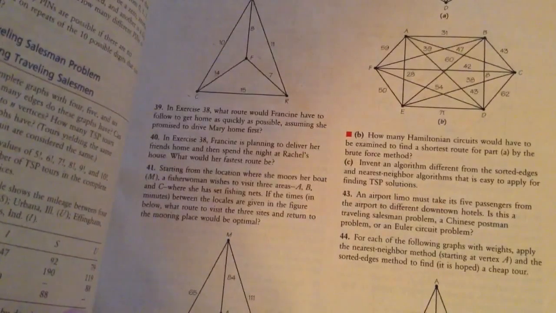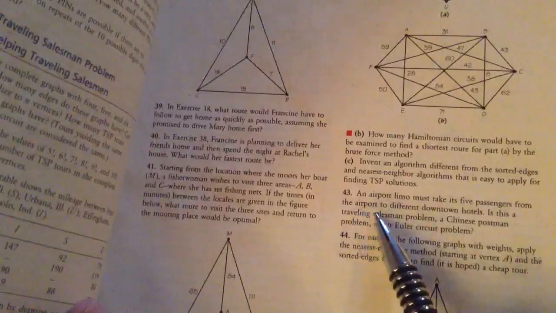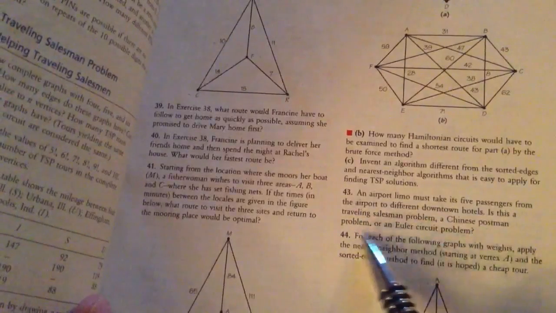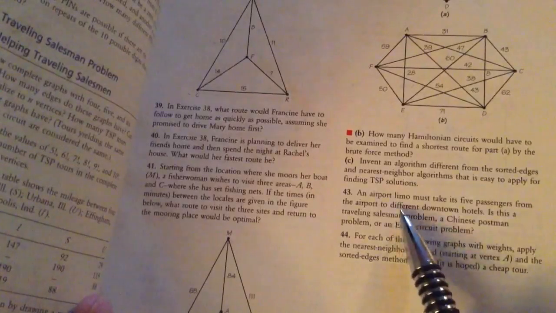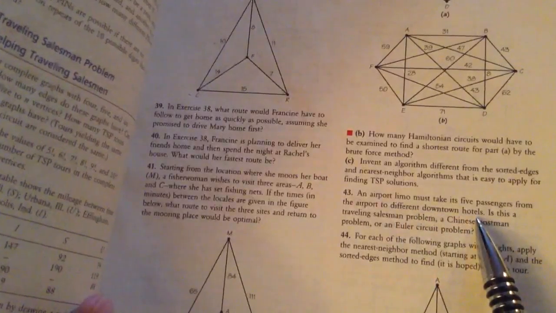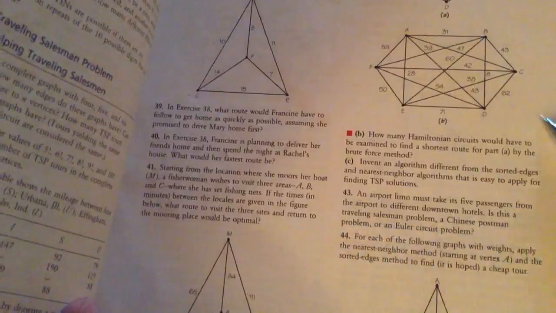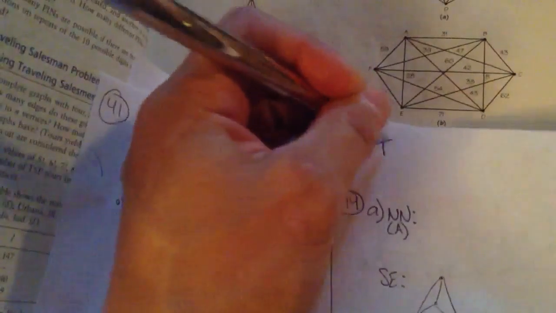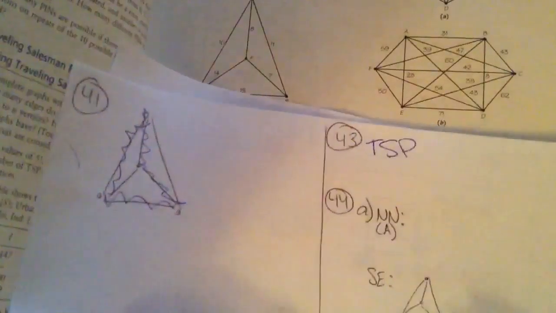So 43. We have to take 5 passengers from an airport to different downtown hotels. Is it traveling salesman, Chinese postman, or Euler circuit? So he has to visit hotels, which are locations, not edges. It has to be a traveling salesman. 43. Traveling salesman.